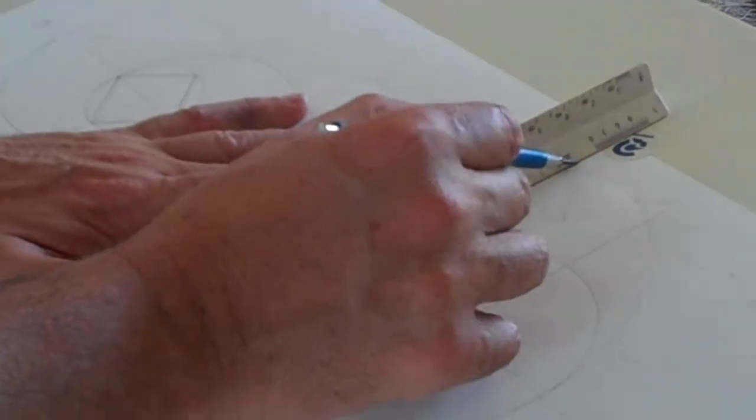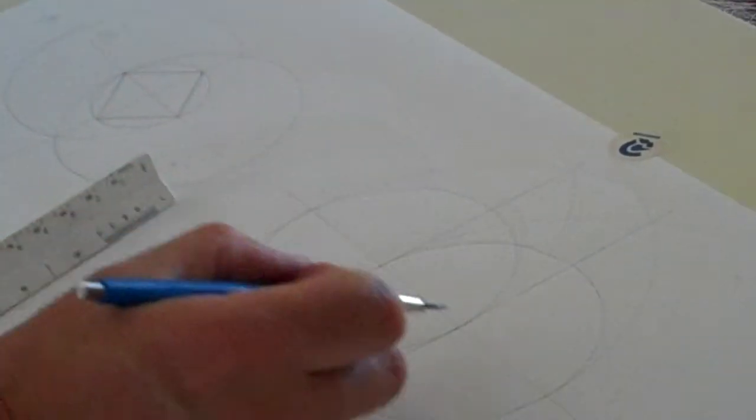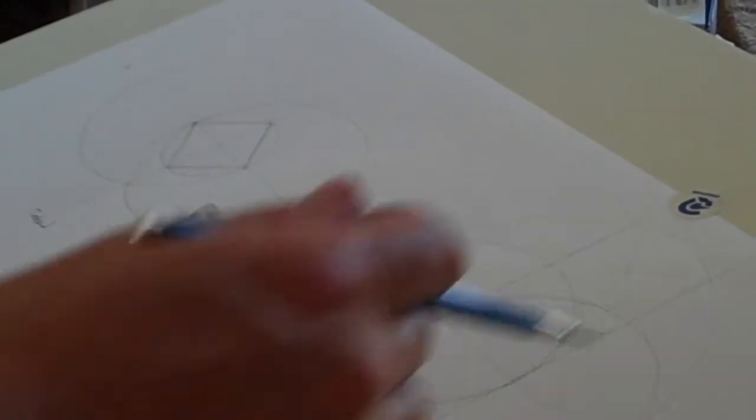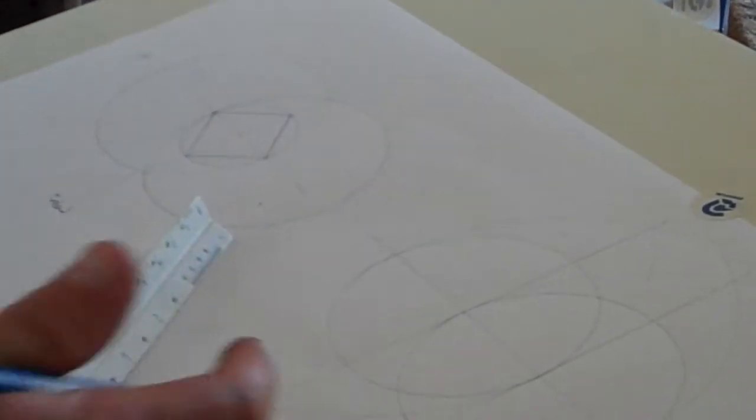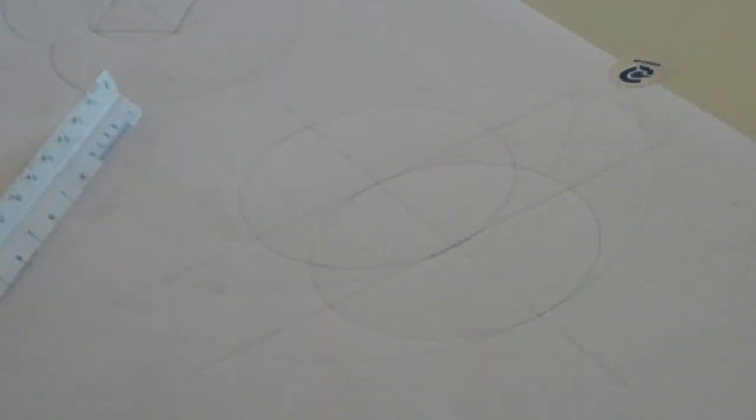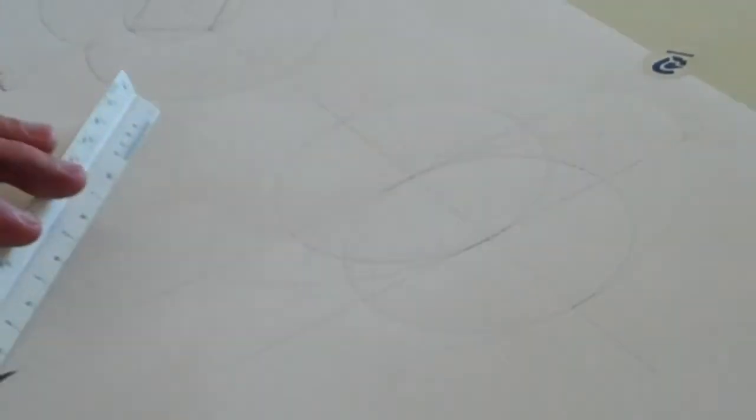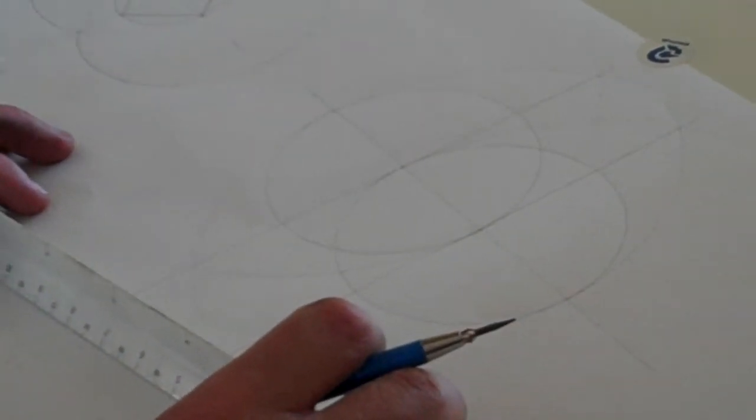Remember, we're dividing again using that technique of creating Vesica Piscis to create a division of any line segment.